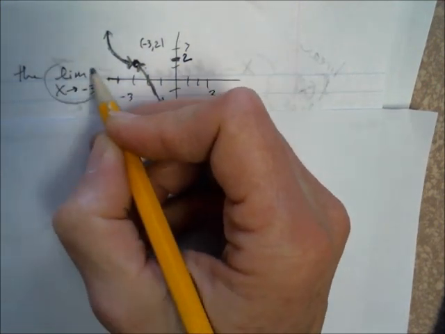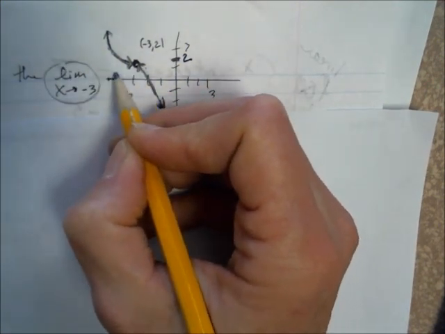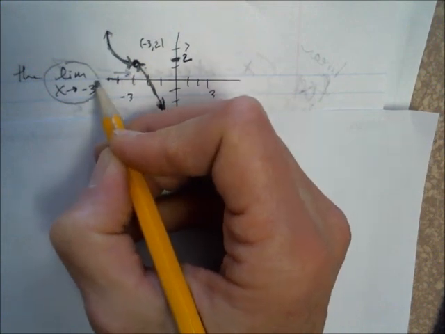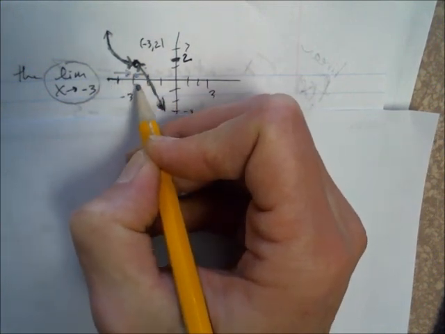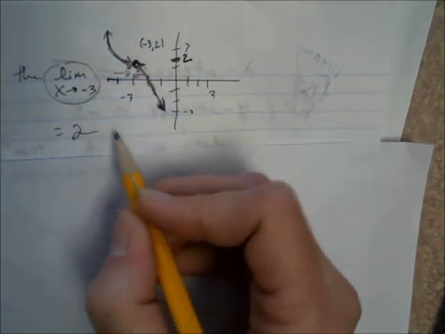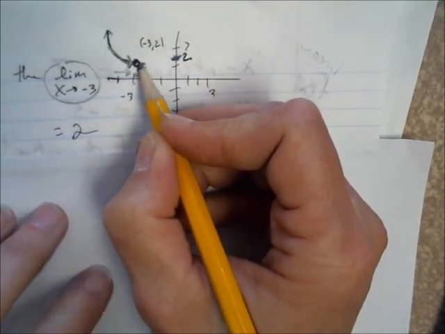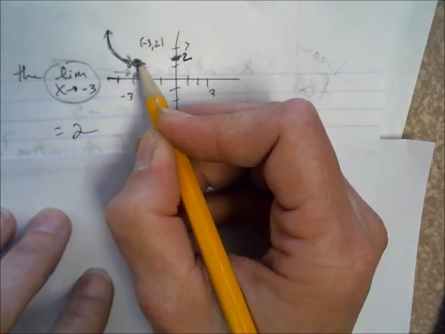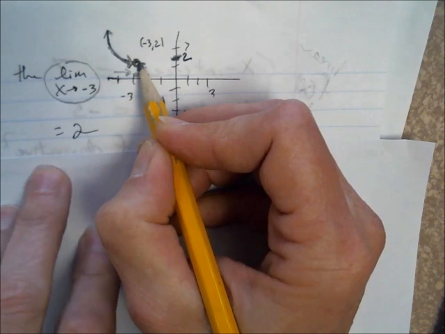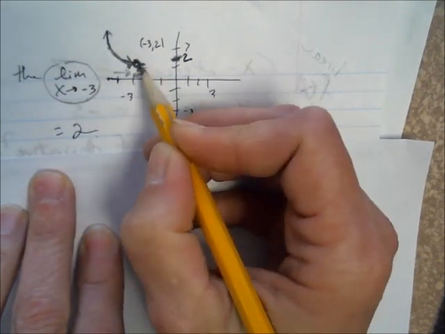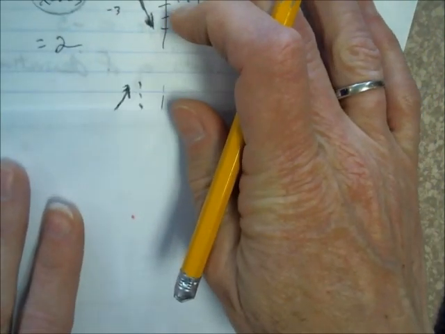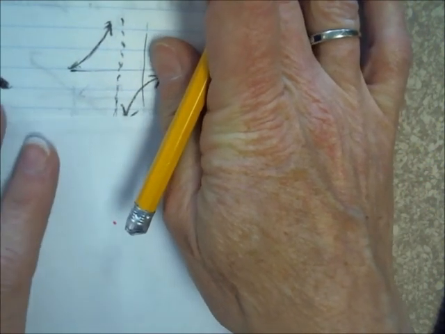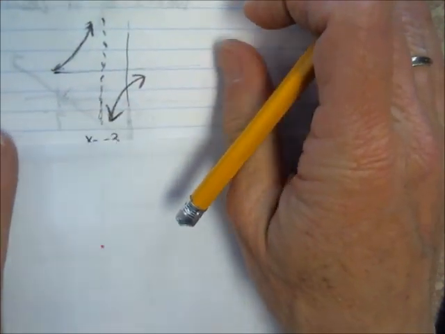So the limit of this function as x is getting close to -3, and there's no plus or minus here, so it's from both directions, the limit is equal to 2 because that's the y value. Even though there's an open circle here, it's a discontinuous graph, this limit is still equal to 2 because that's the y value.